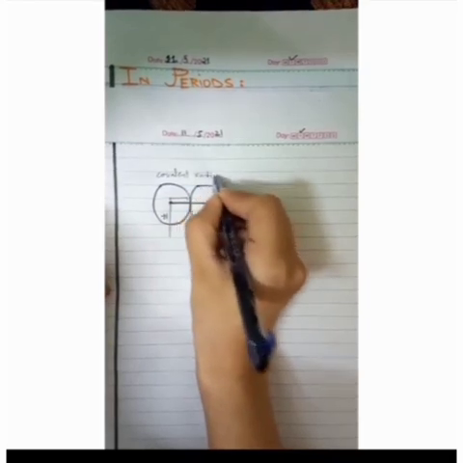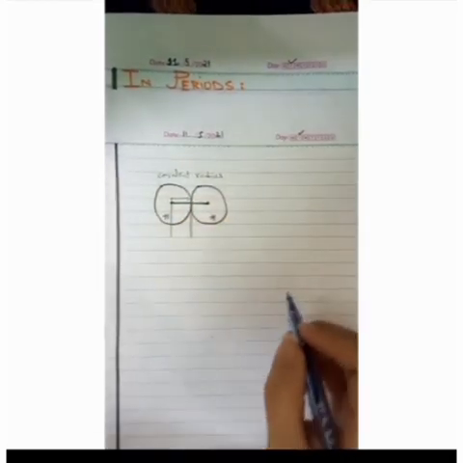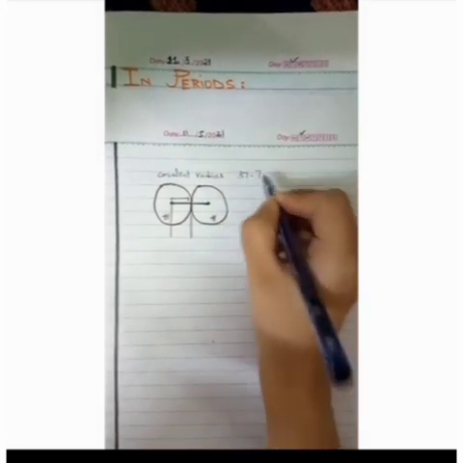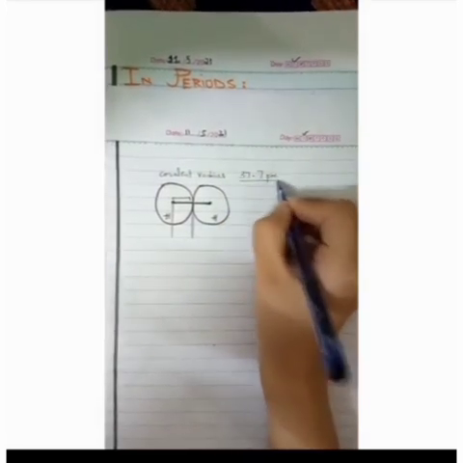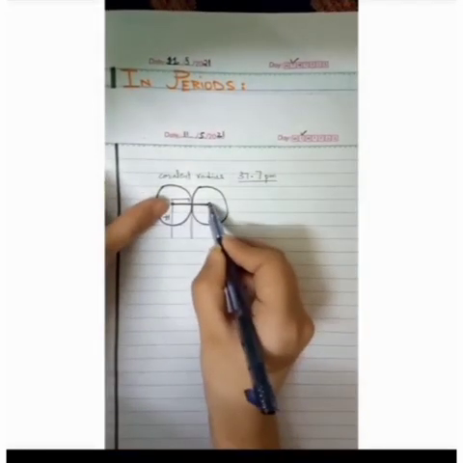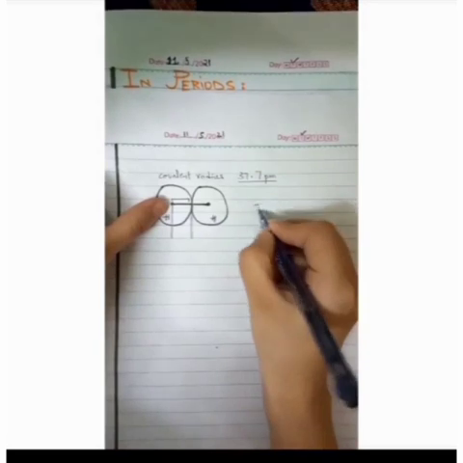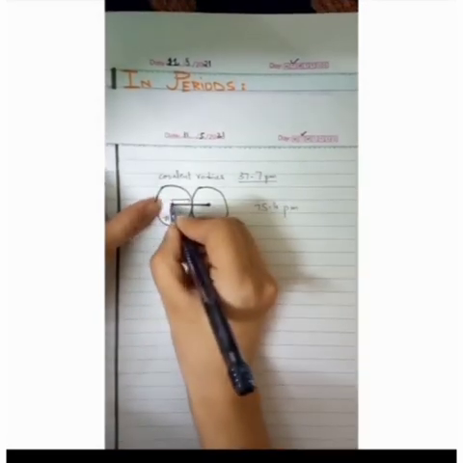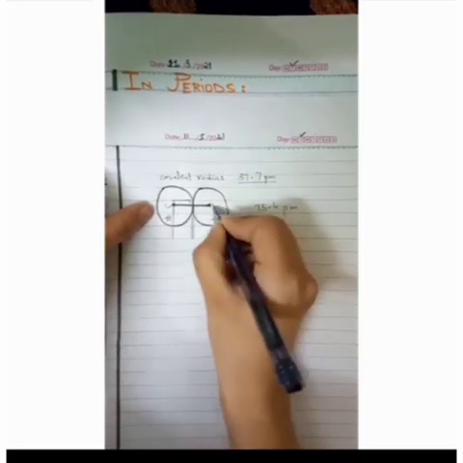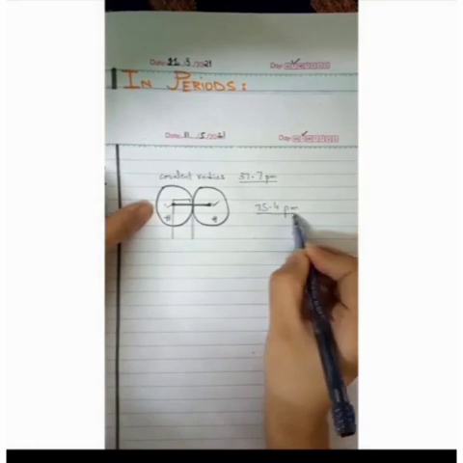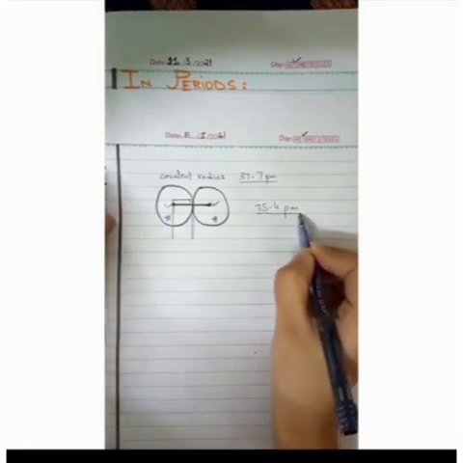This is the structure of hydrogen, two similar atoms, and the covalent radius of hydrogen is 37.7 picometers, right? Here the distance between nuclei to nuclei is 75.4 picometers.